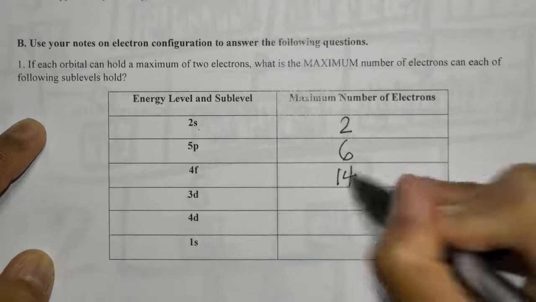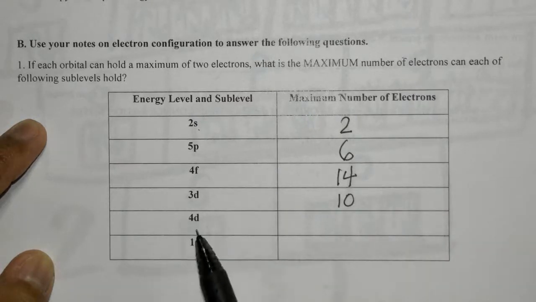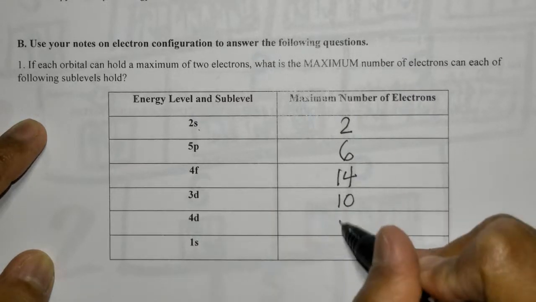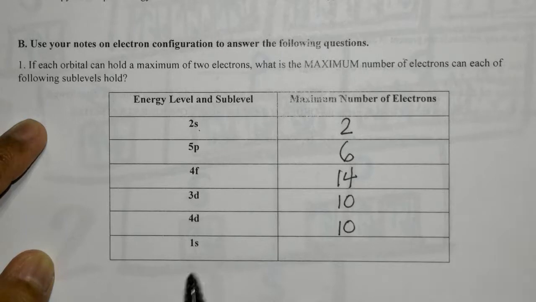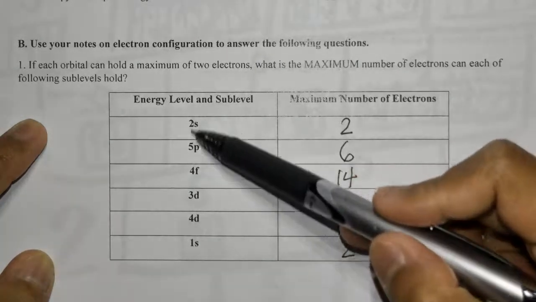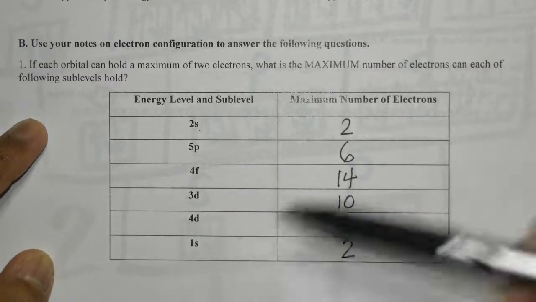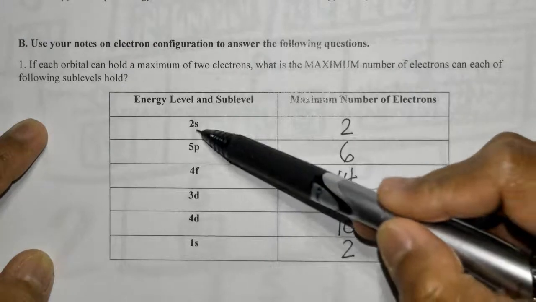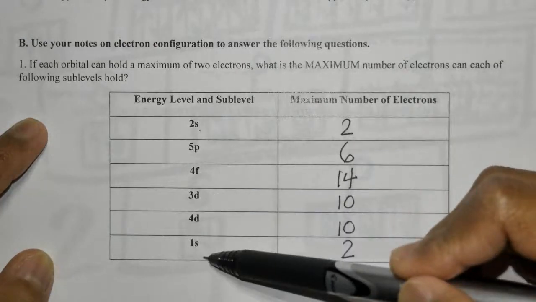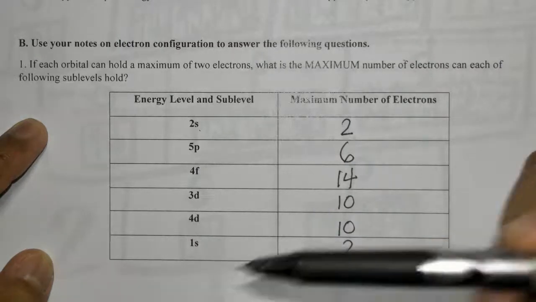14 electrons. How about 3D? 10. How about 4D? 10. It's also 10 because all are D. And 1S? 2. So if you've noticed, it's not dependent on the energy level, not on the floor number, but the number of electrons are dependent on the sub-level, the number of rooms. Take note of that. Okay?